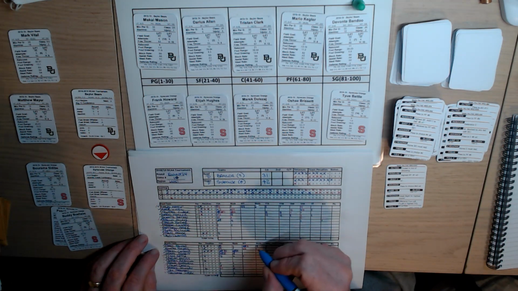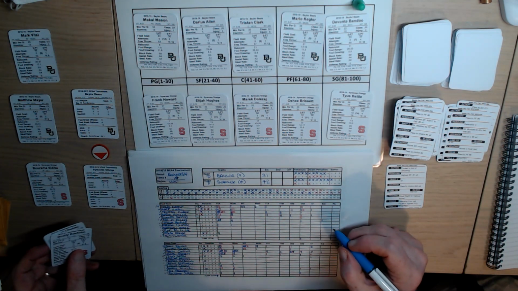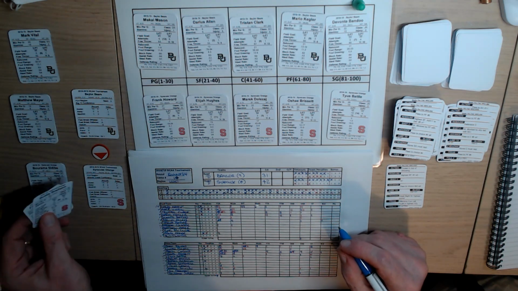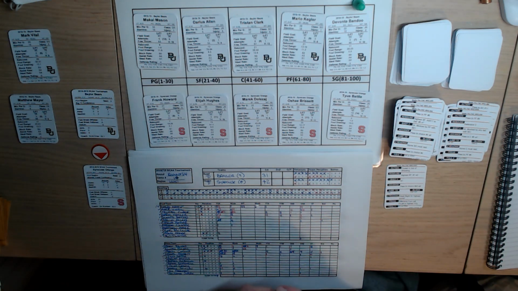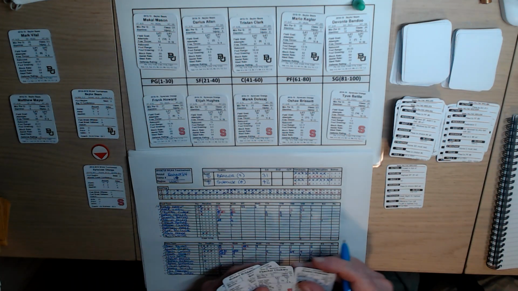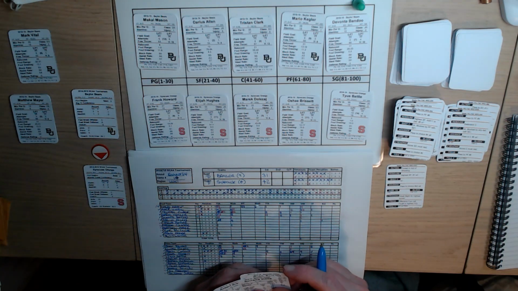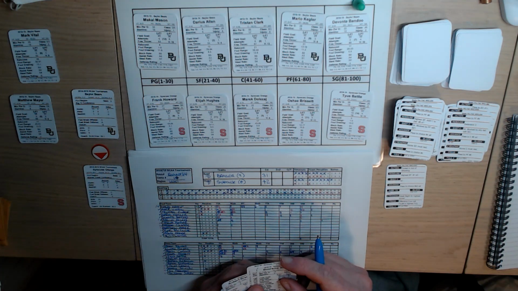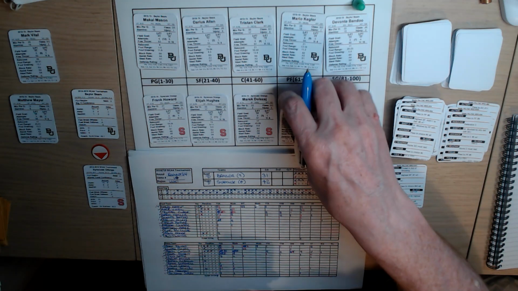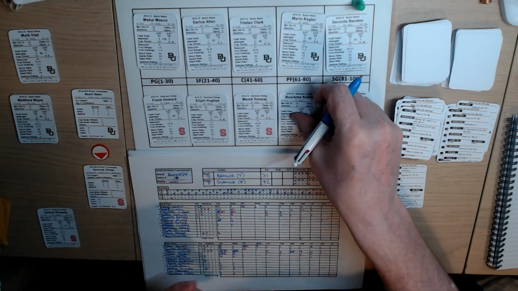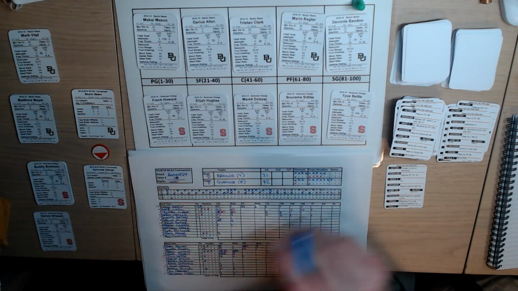So he's completed his. And I think I probably need to bring somebody off here. Bishop can come off and Sidibe will come on.